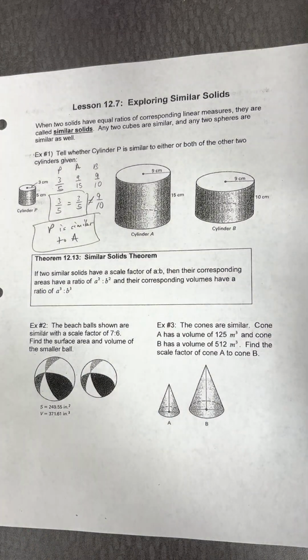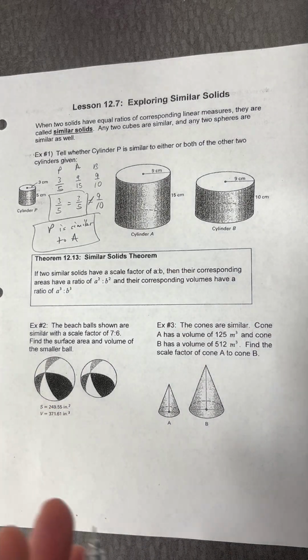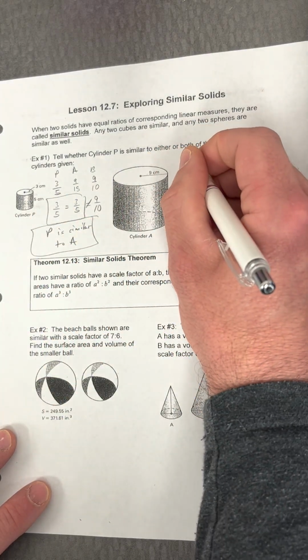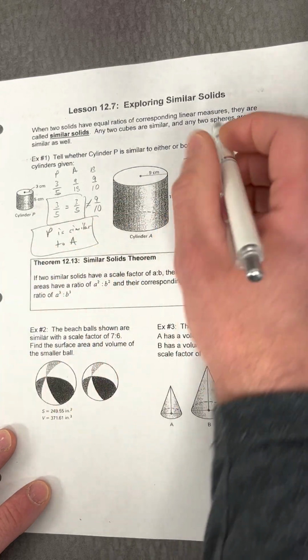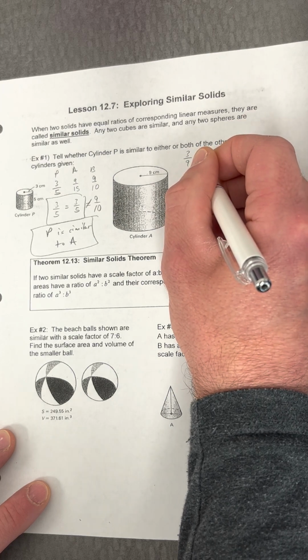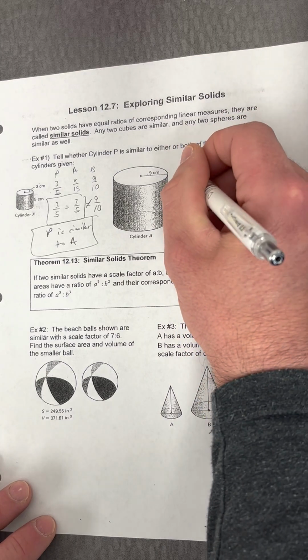And again, you could have also done it by comparing, which is probably the more appropriate way, radiuses to radiuses and heights to heights. So radius to radius, you get 3/9. And height to height, you get 5/15. If those ratios are equal, then you know they're similar. And it turns out they are, it's 1/3.